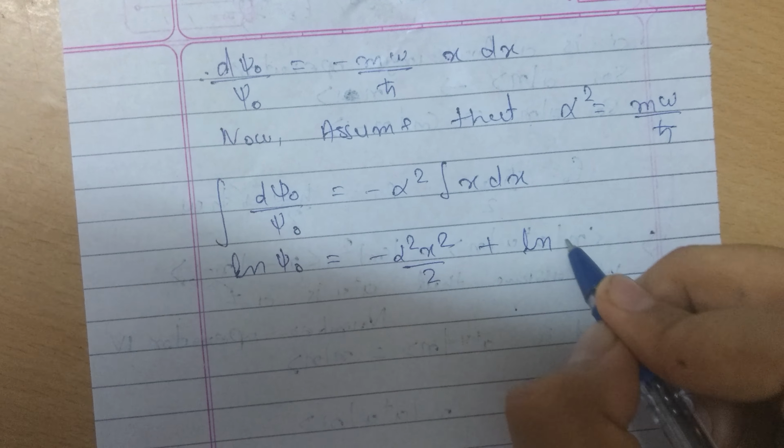Now a† acting on the first state will give root 2 times the second state. This implies that the second state will be 1 upon root 2 a† acting on ket 1, but this is basically 1 upon root 2 into a† square acting on ket 0.